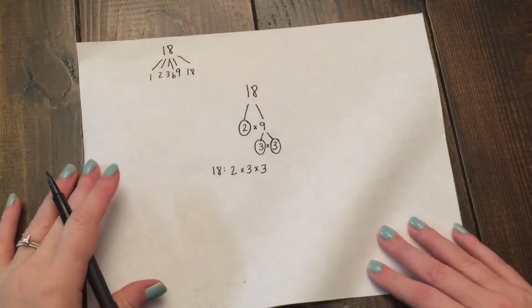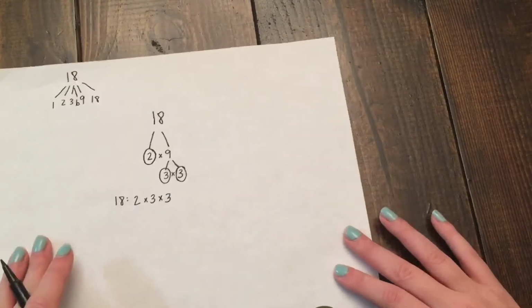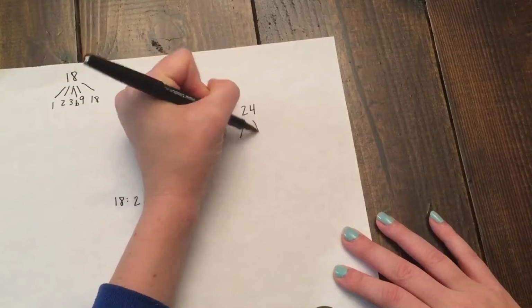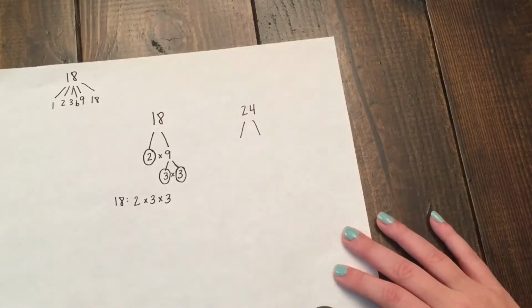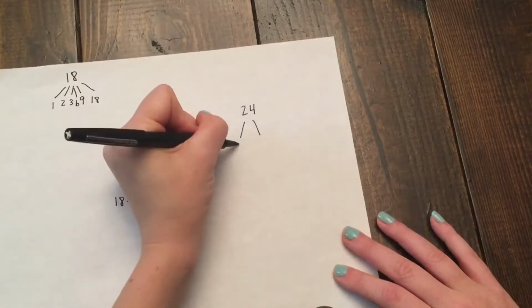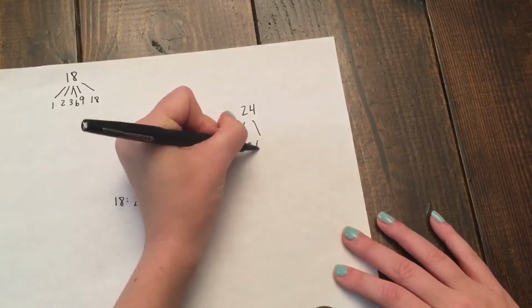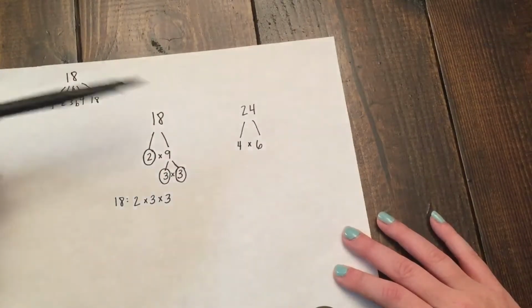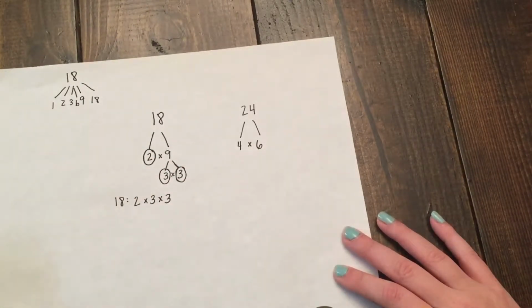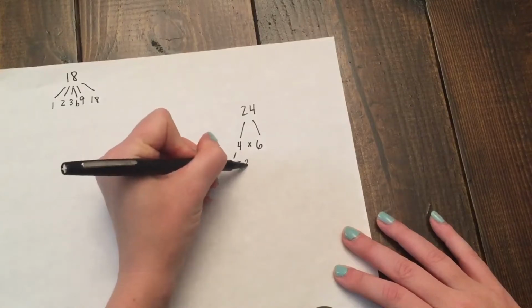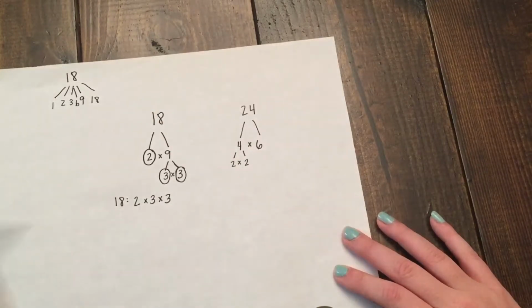Let's try another one. This time I'm going to use the number 24. Now remember, you want to find two numbers that multiply together to get 24. So I know that 4 times 6 equals 24. And again, I'm going to ask myself, is 4 a prime number? Well, I know that 1 times 4 makes 4, but also 2 times 2 makes 4.